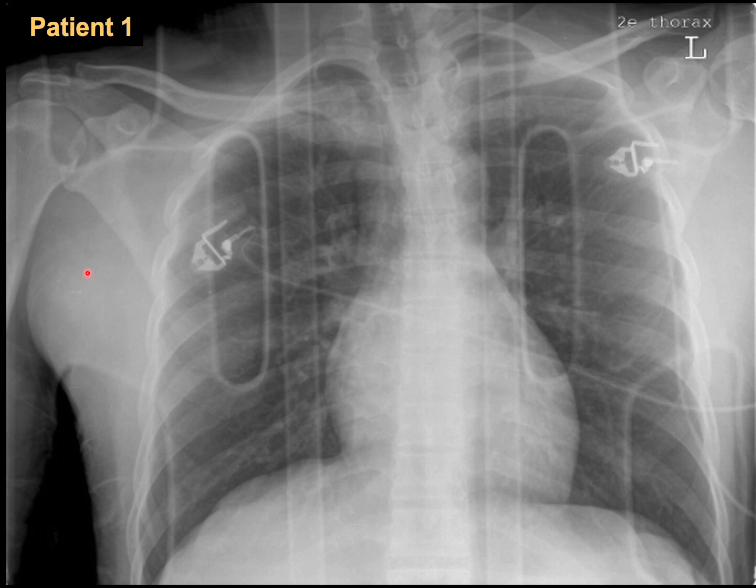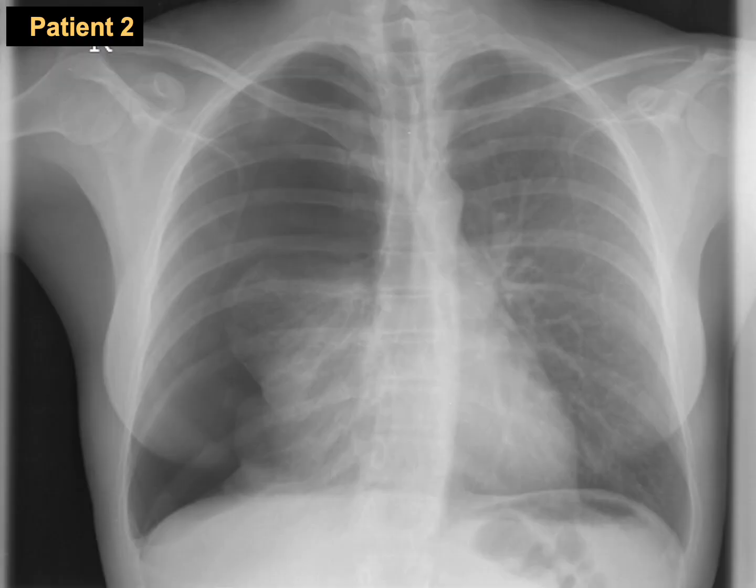Soft tissue, there is no surgical emphysema here, no surgical emphysema here, and this is also not surgical emphysema, it's the board. If you compare it to the other side, it's the board. So for me, this is going to be a normal X-ray in the trauma setting. Okay, let's go to patient number two.